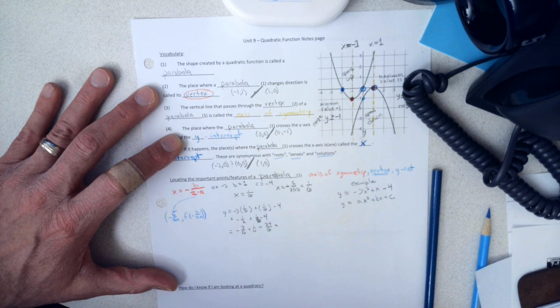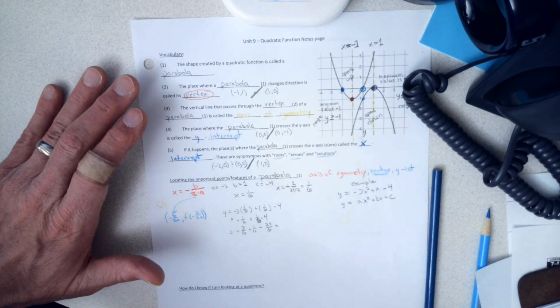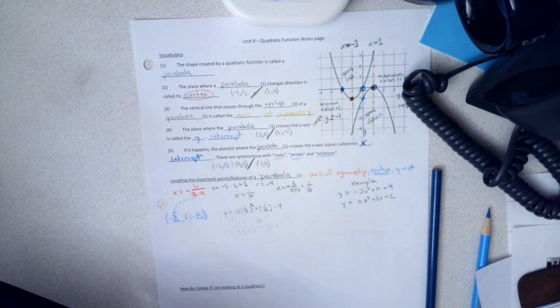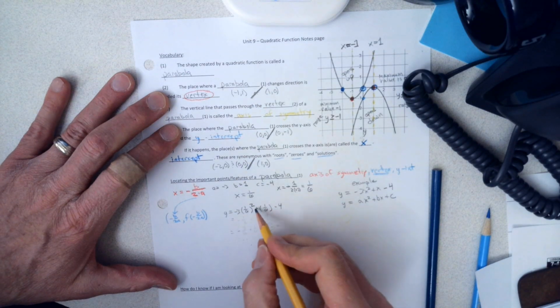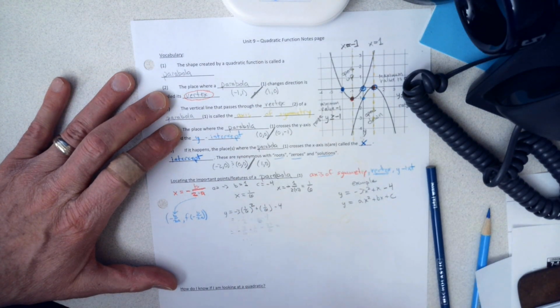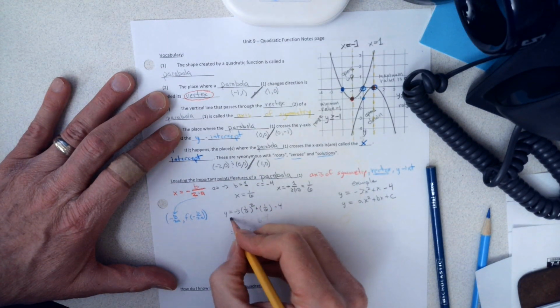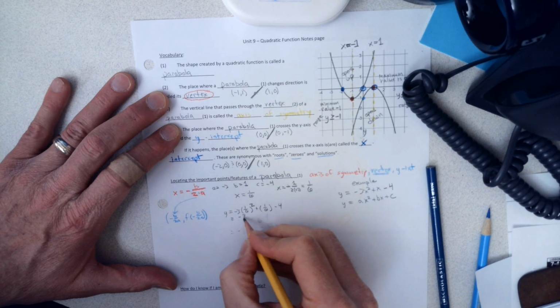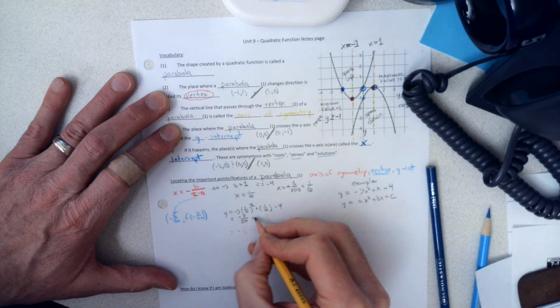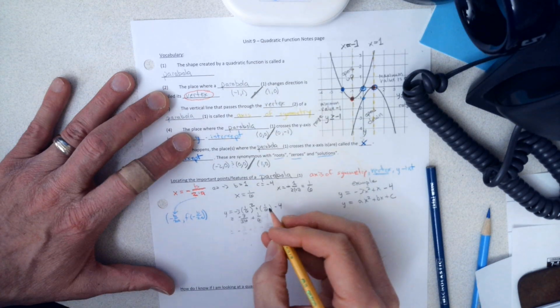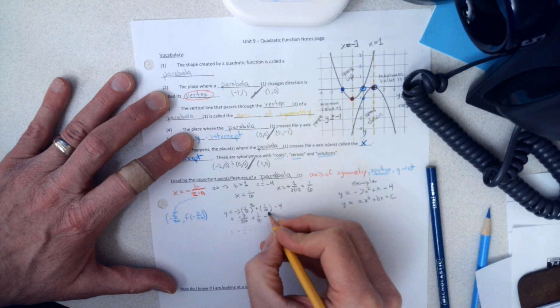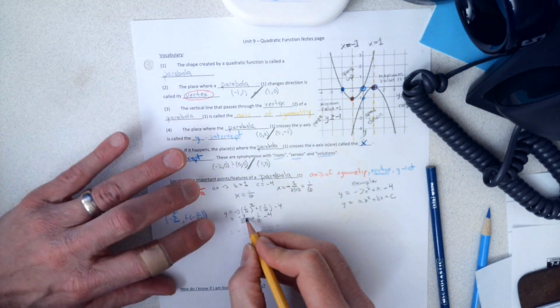I want to make sure something feels a little bit off here. Just a second. All right, I knew something seemed wrong. I forgot to square it like it was the x squared here. So this is going to be a negative 3 over 36 plus 1 over 6 minus 4. I can reduce this fraction a little bit.